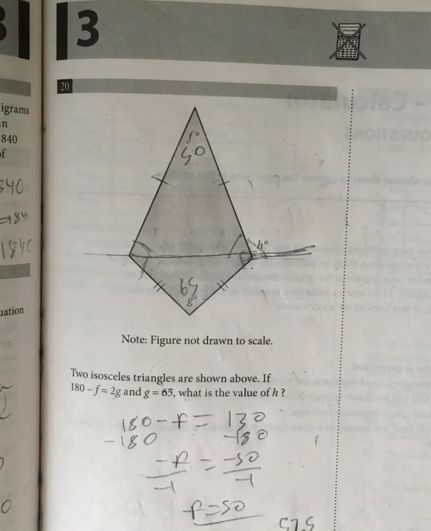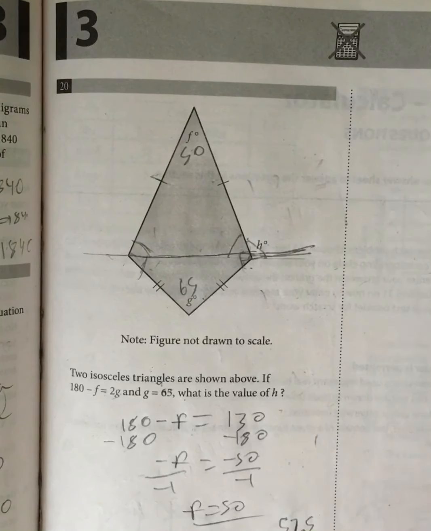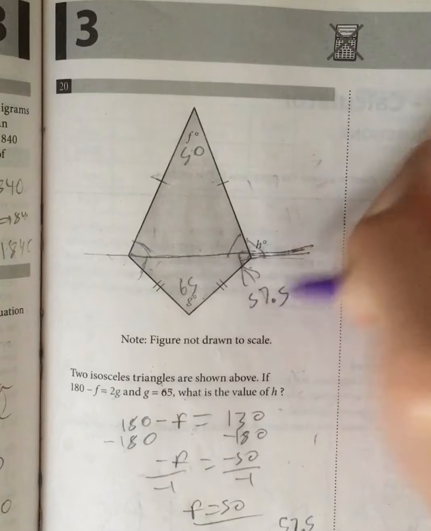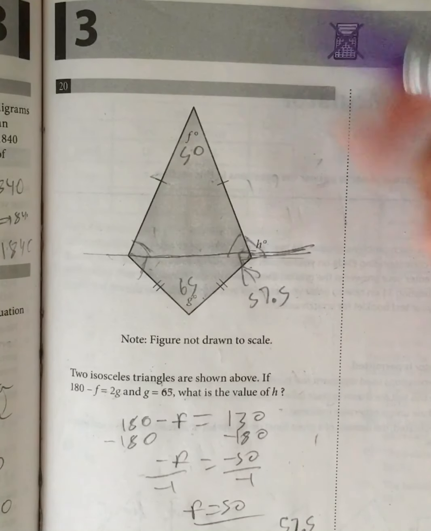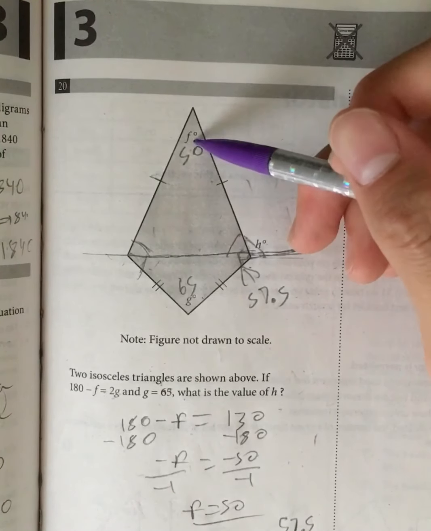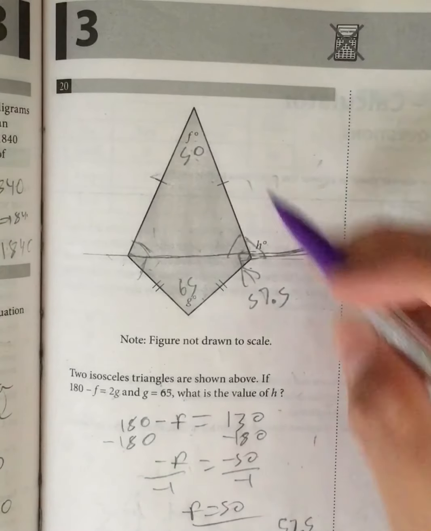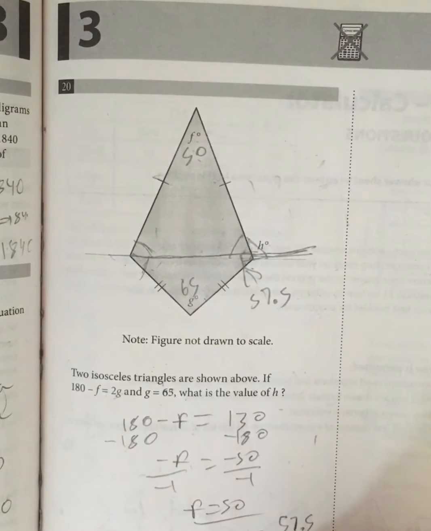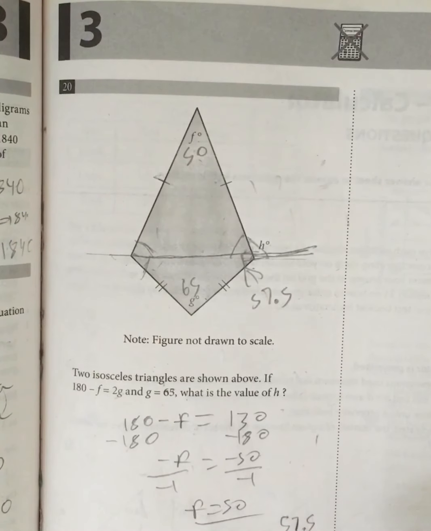That's 57.5, I think. Yeah, 57.5. So this angle right here is 57.5. On the other hand, this angle right here is 180 minus 50 divided by 2, which is 130 divided by 2, which is 65.